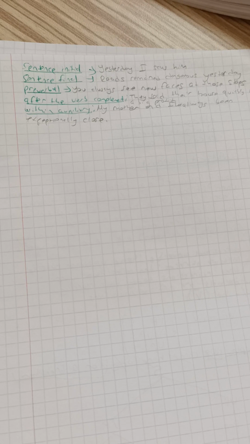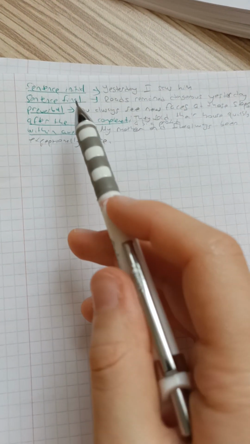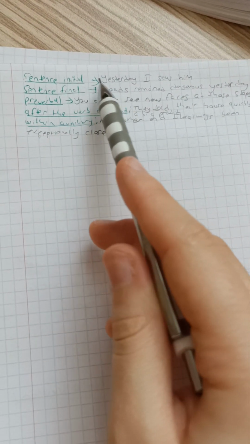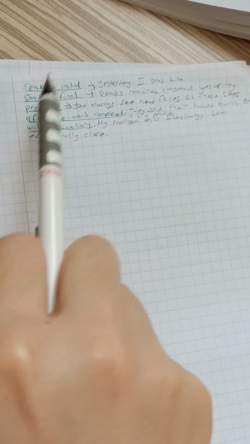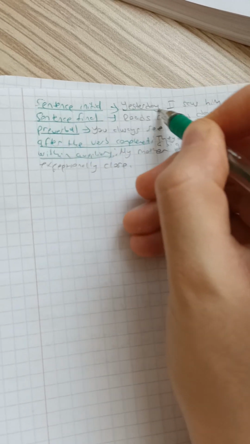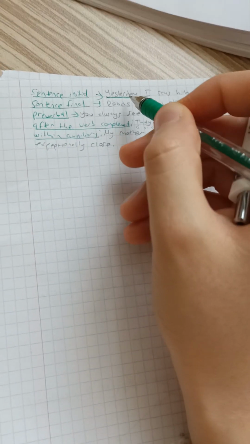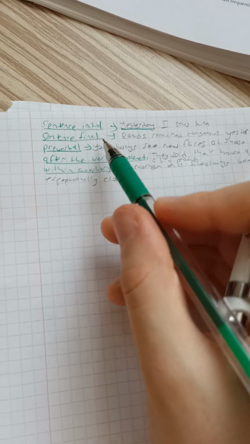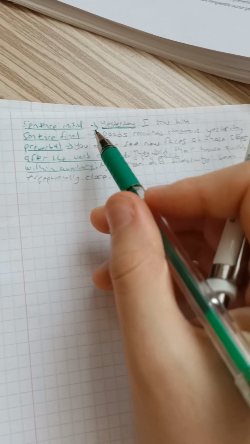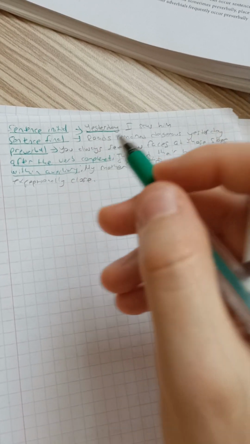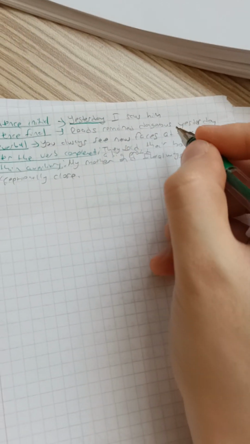And corpus examples show us that adverbials are very free in their placement, appearing in different positions in the sentence, not just sentence final. For example, adverbial can be seen in sentence initial position, as here: Yesterday I saw him. Adverbial was used sentence initially, and they can also come in sentence final position. For example, the road remained dangerous yesterday.